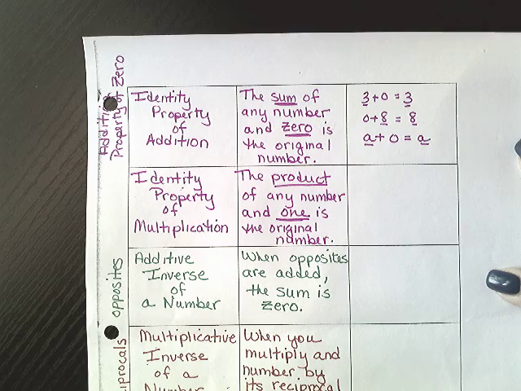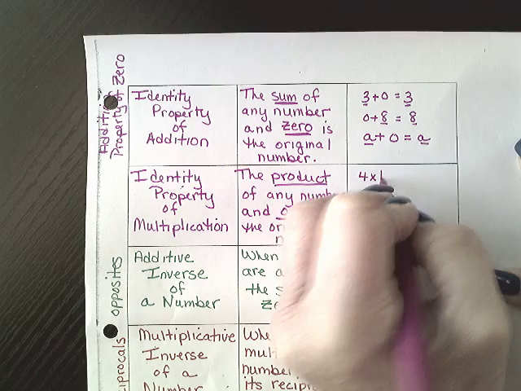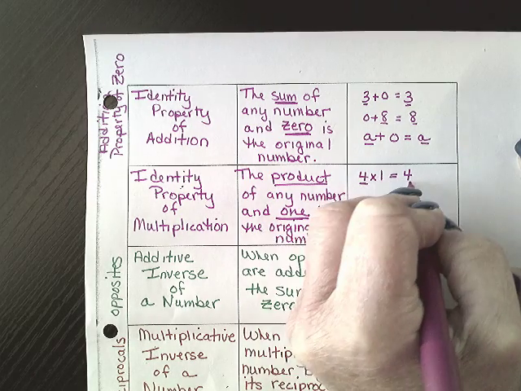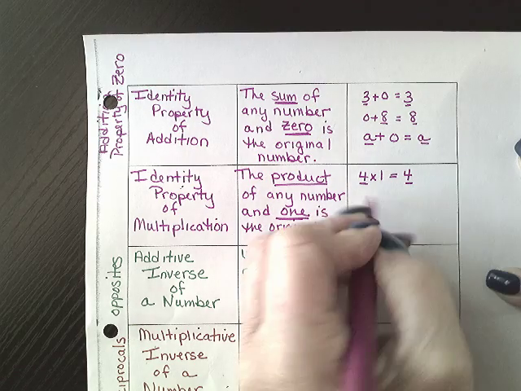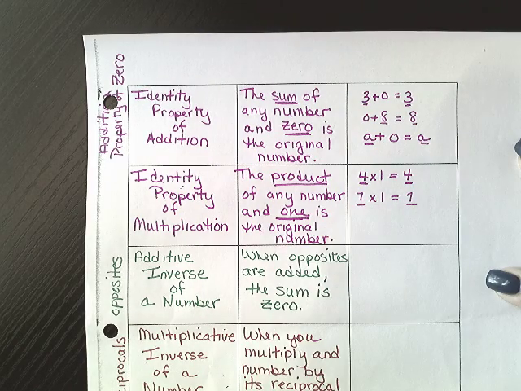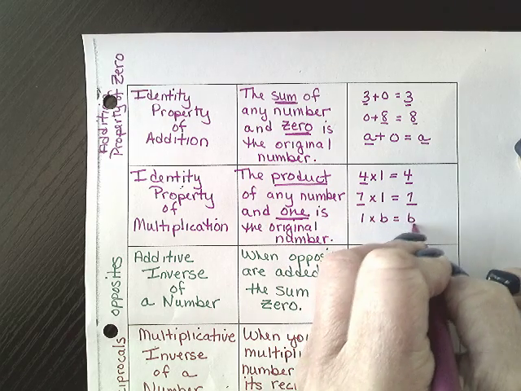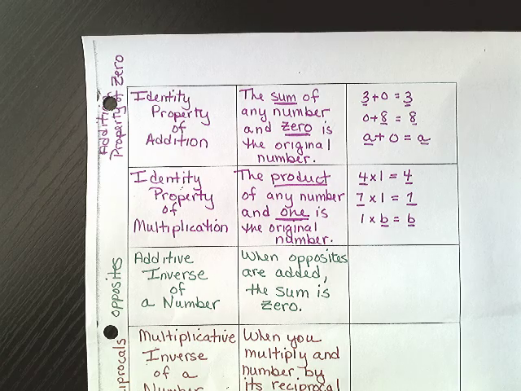So the identity property of multiplication is pretty much the same thing. What number times a value is going to equal that same value? And that number would be 1. So if I say 4 times 1 is equal to 4, the identity of my number does not change. 7 times 1 equals 7. 1 times b is going to equal b. So any number multiplied by 1, the number will remain the same. It will not lose its identity.